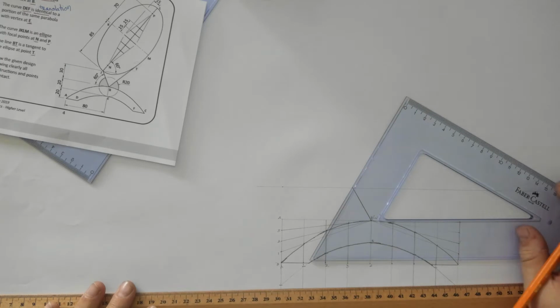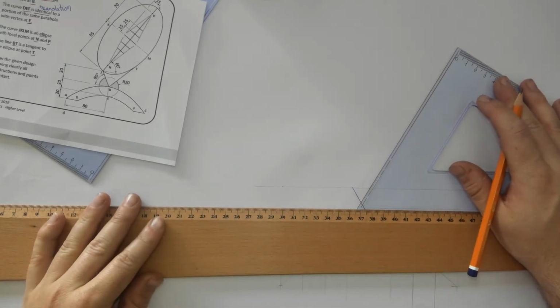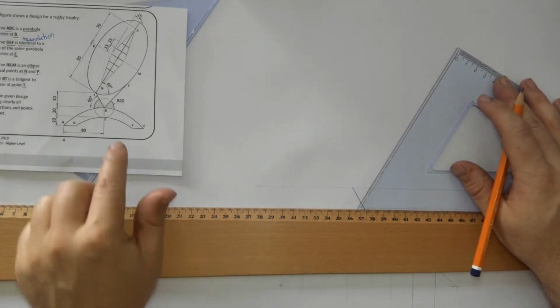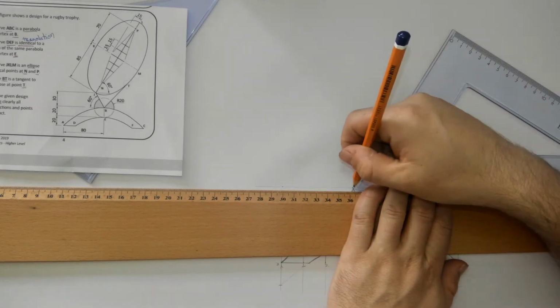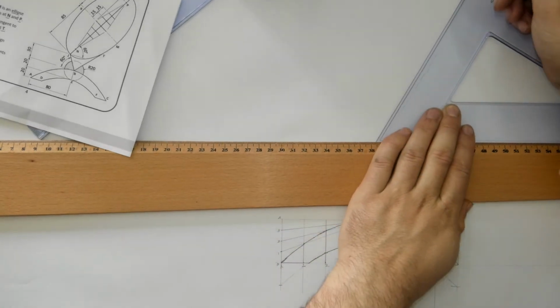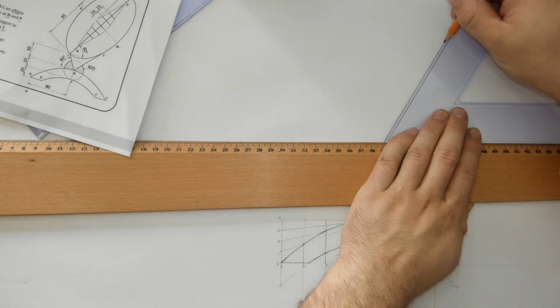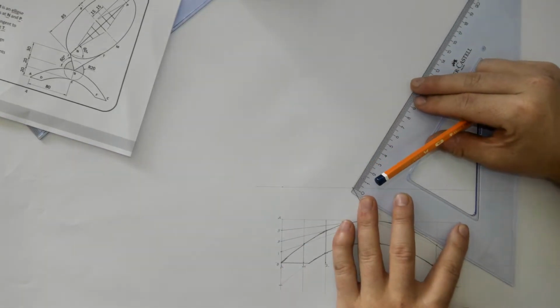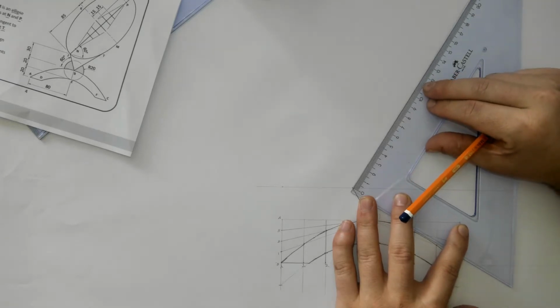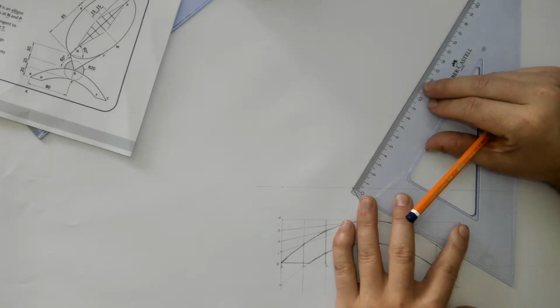So line J to L is a 60-degree line, 60 degrees. So I'm going to draw my line at 60 degrees here, and I'm going to mark 170 along that line.